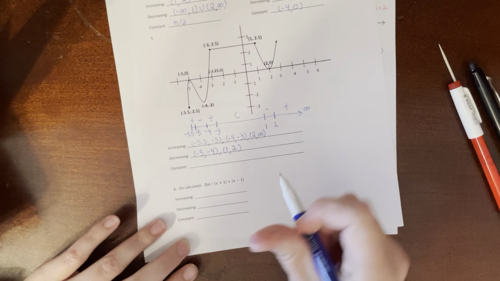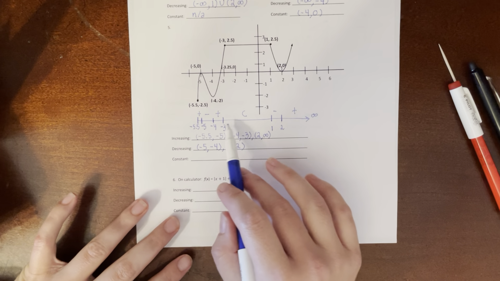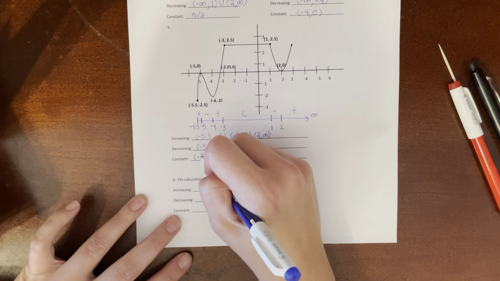And then constant, where are we? Just, oh wait, increasing. Oh no, I'm good. Okay, -3 to 1 for constant.